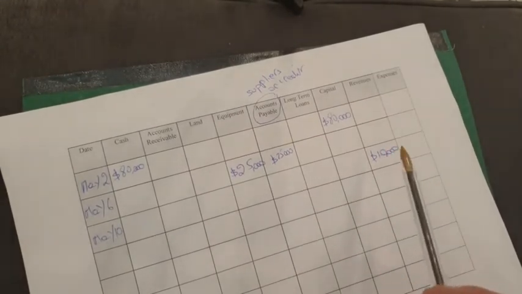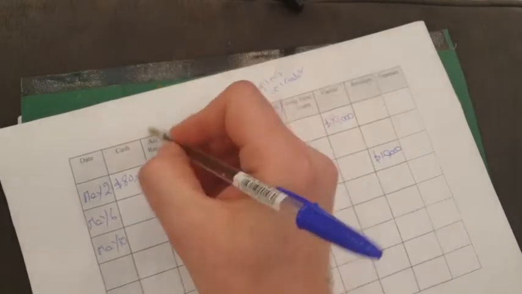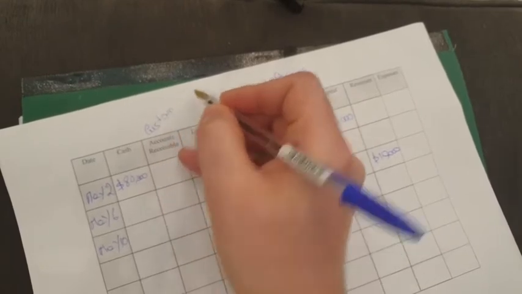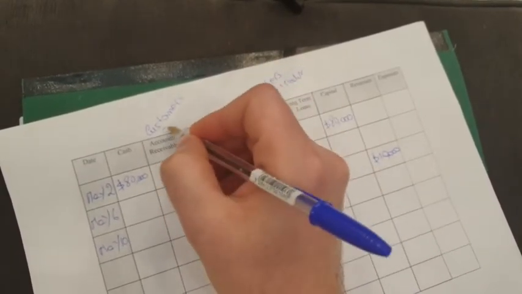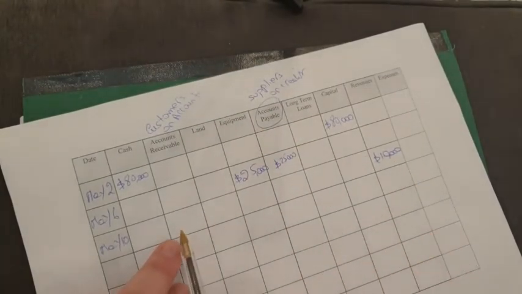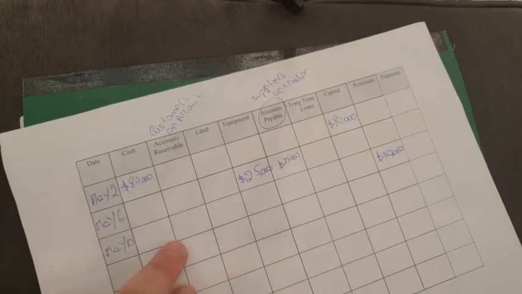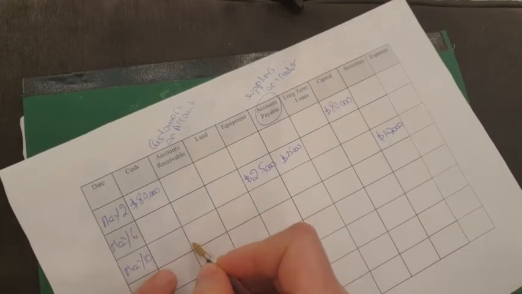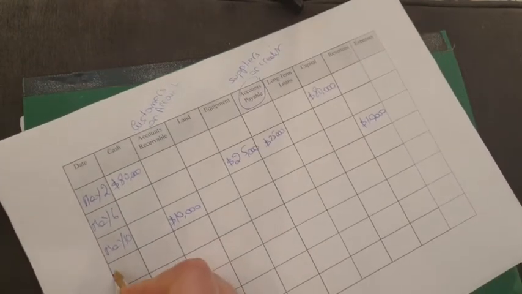But this service was performed on account for a customer. The customers' accounts are recorded under accounts receivable. So since we performed the service on account, we have to use the customer's account, which is accounts receivable. This account always increases when we perform a service on account, and it will decrease when we receive money from customers. May 14.